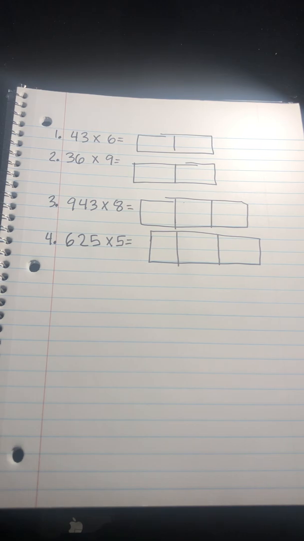Raise your hand if you still need a little bit more time to finish these problems. Okay, you're fine. Keep working. Where's Mickey? You're gonna have to get the cone to show.